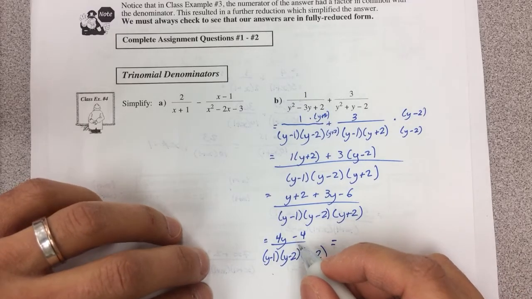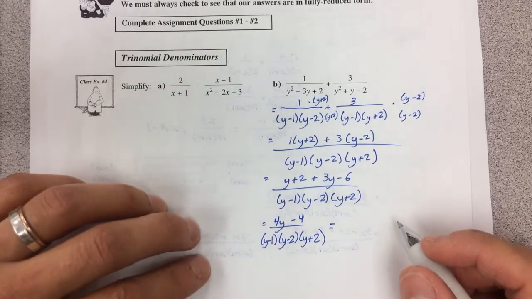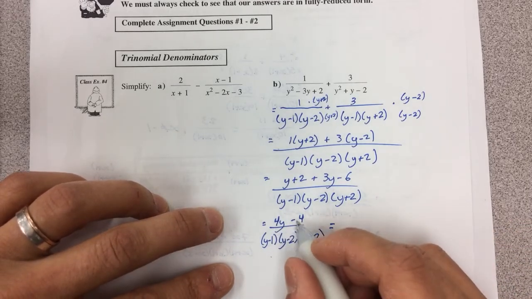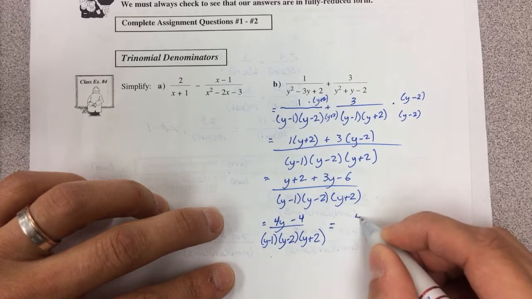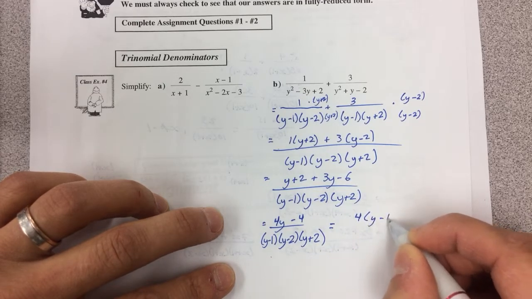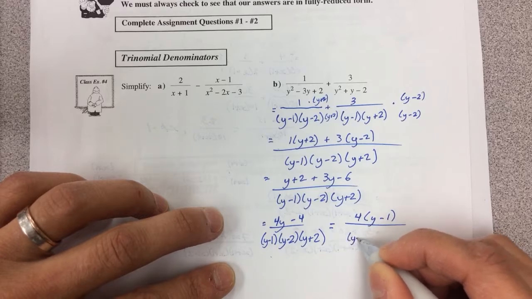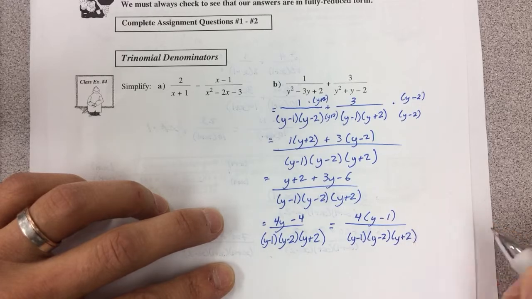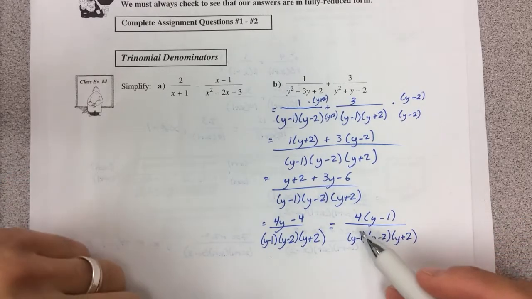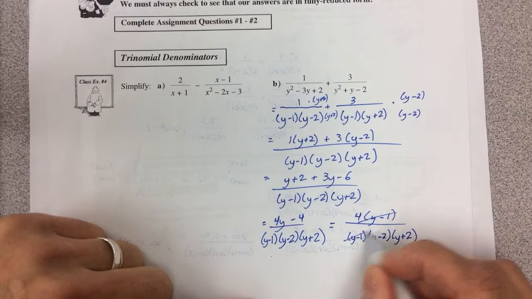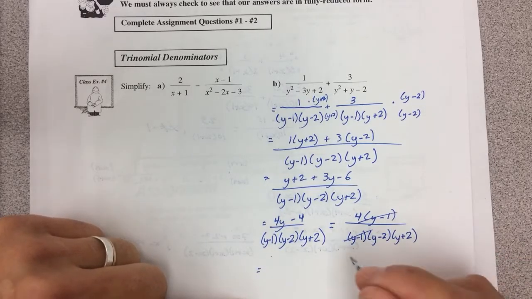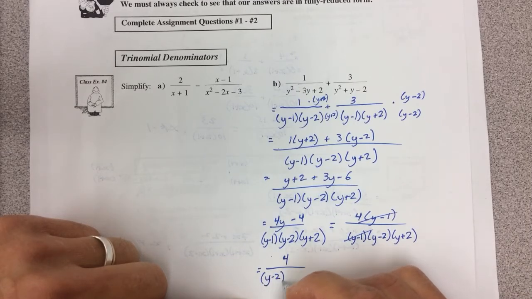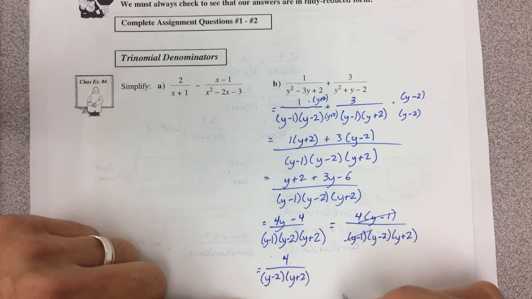Now that I'm here, in order to simplify it into my simplest terms, I can factor my numerator. 4y and negative 4 are both divisible by 4, so I can pull that 4 out, which would leave me with y minus 1 over y minus 1 times y minus 2 times y plus 2. And remember, we can cancel out not terms but factors, so those will cancel out, leaving me with my simplified expression, which is 4 over y minus 2, y plus 2.